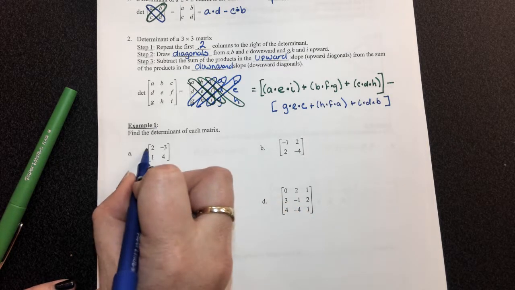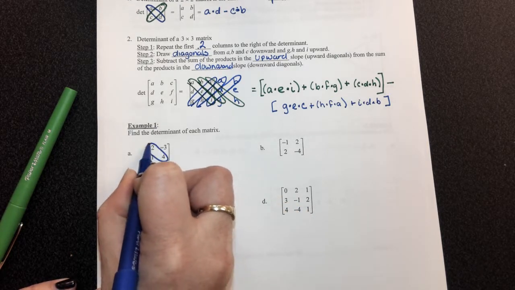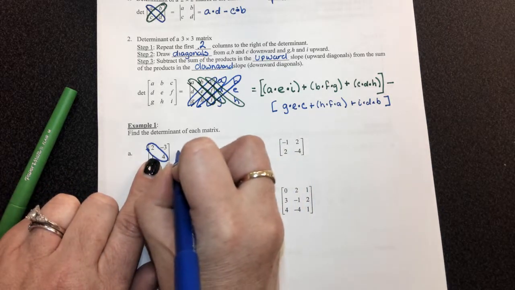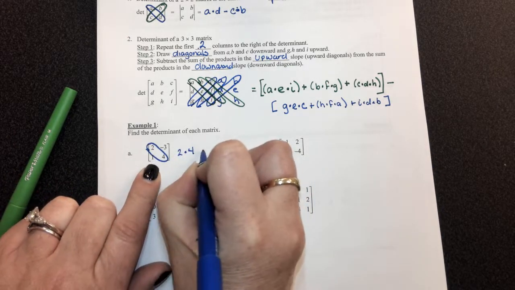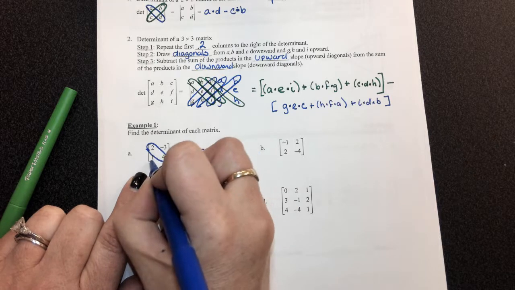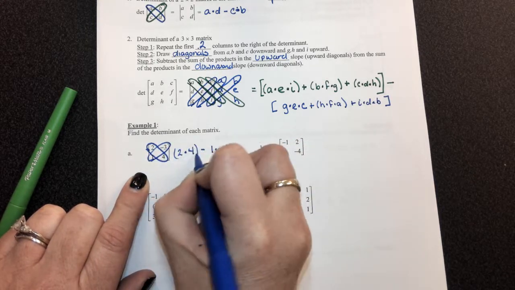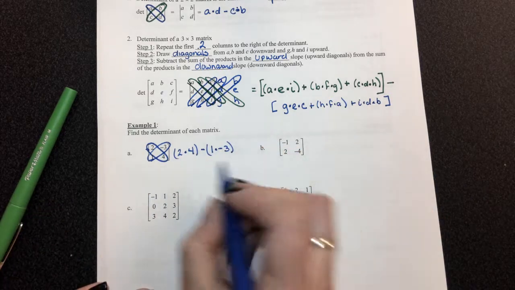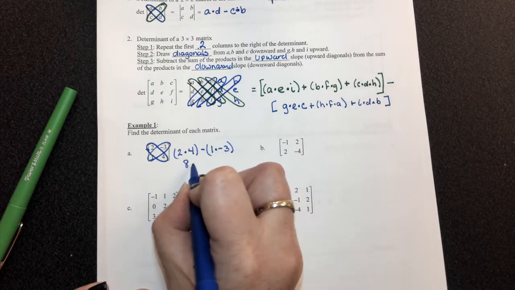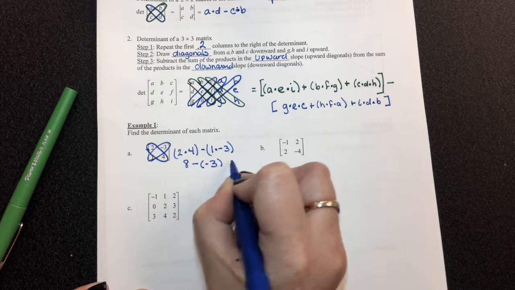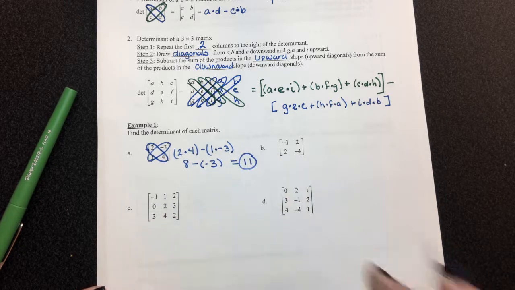I'm simply going to take the cross product of 2 times 4, and subtract from it the cross product of 1 times negative 3. So 2 times 4 is 8, minus a negative 3, which gives me 11. That's your determinant.